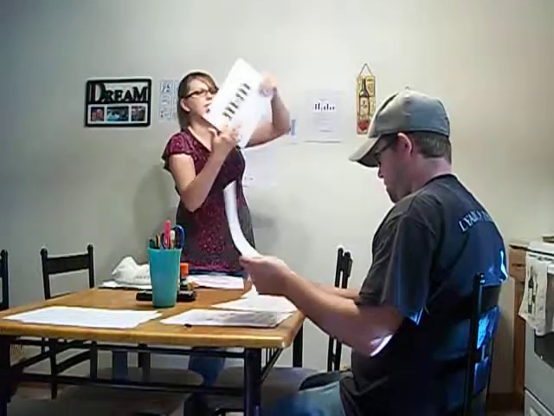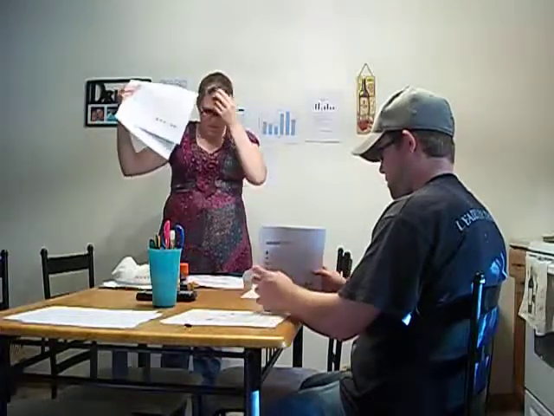If you look on the next page in your packet, you should see a graph that looks like this. This is where you'll be coloring them in. Okay, so let me start.